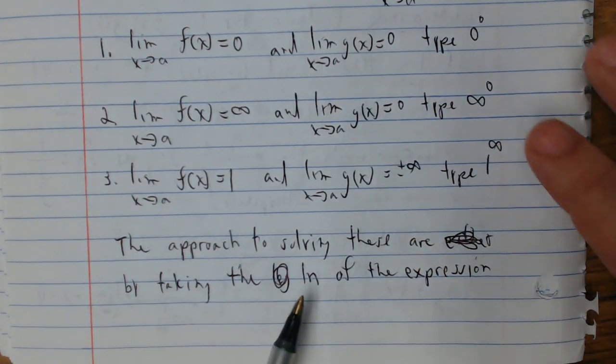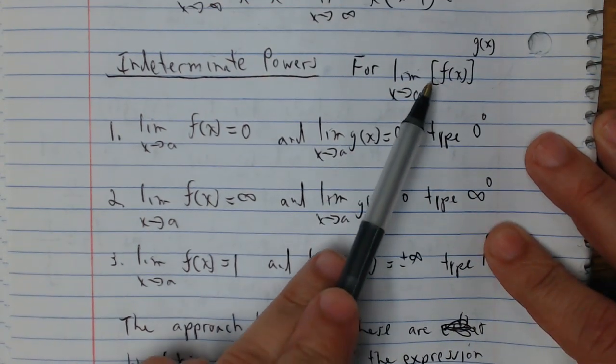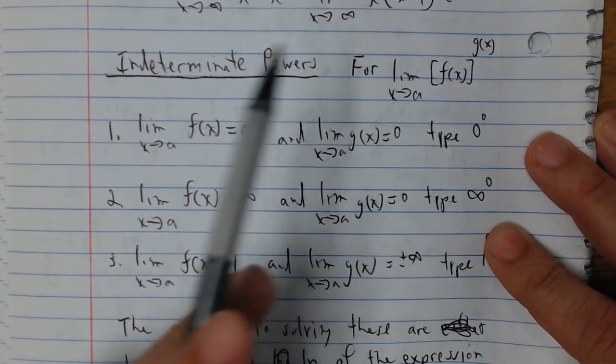So you're going to natural log it. Why do I want to natural log this? Because if I natural log this, then I could bring the g of x down.